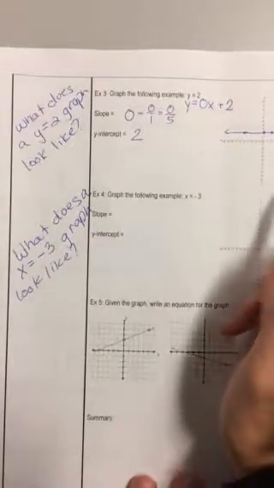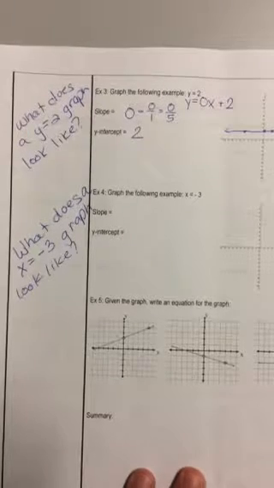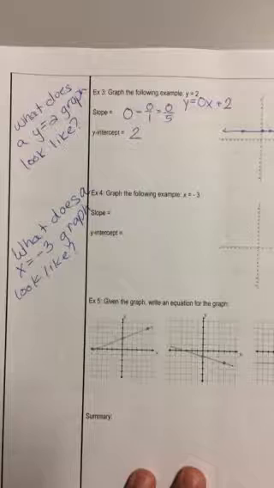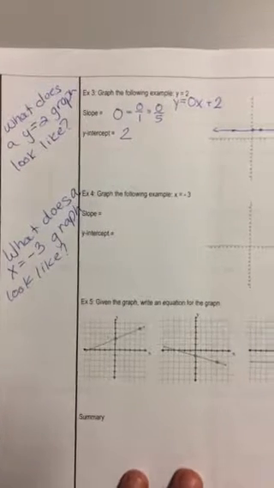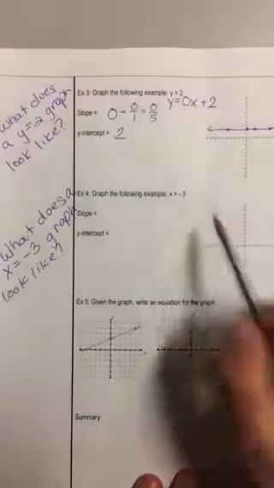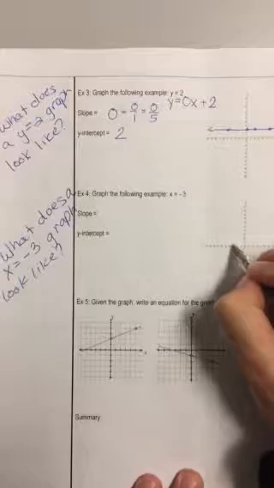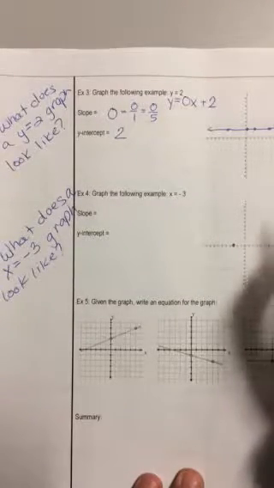Well, here, oh boy, this is kind of a mess. This is not actually a function, so we can't really write this in slope-intercept form. So really, our only choice is to think about it. If x equals -3, so let me go to my x and put it at -3. Doesn't matter what y is, x is going to equal -3.